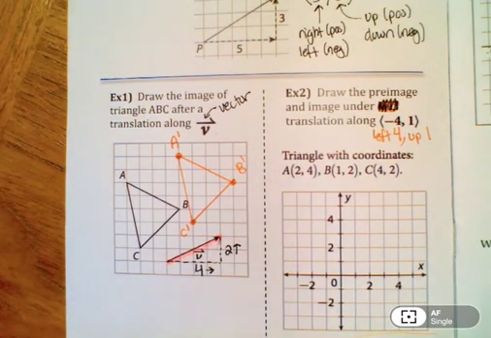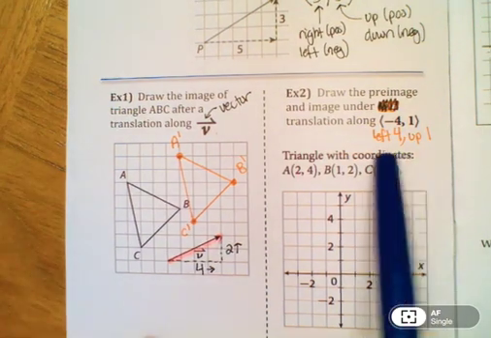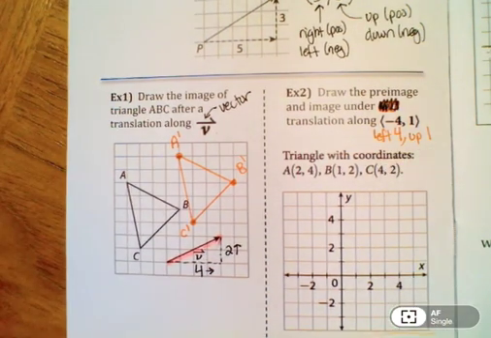So the first step here is to draw the triangle with those coordinates. Label it ABC, that's your pre-image, and then take every single point, move it left 4, up 1, and put the little prime markings by it. So what I'd like you to do right now is pause the video, go ahead and finish this example, and then check back with me in a moment to see if you got it right.